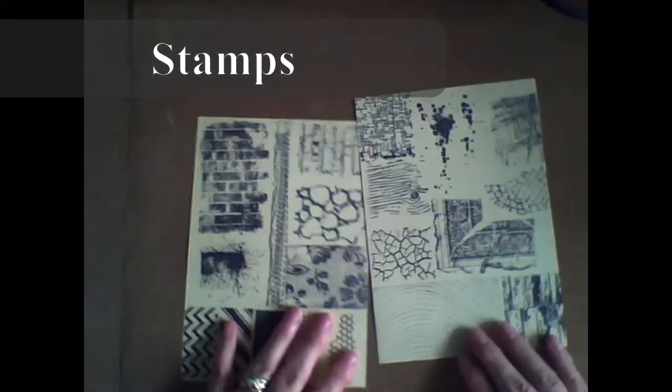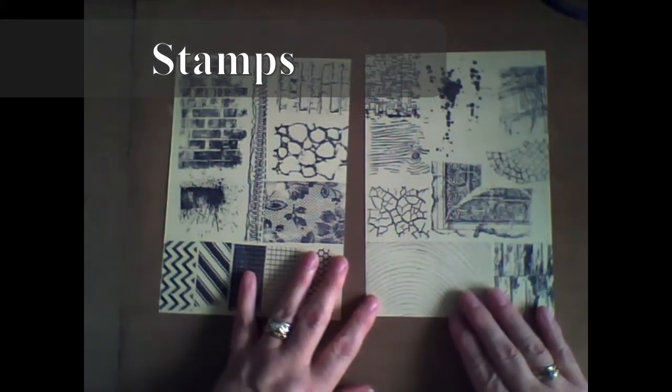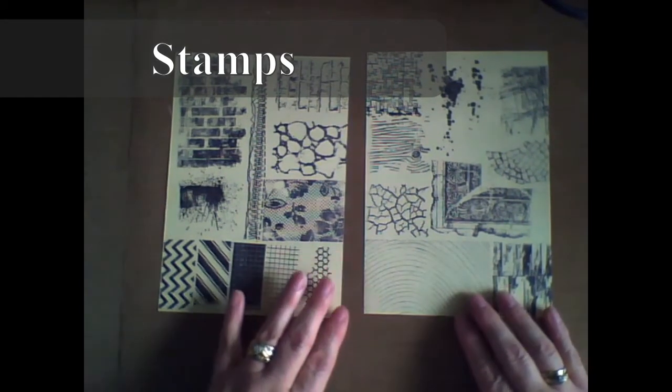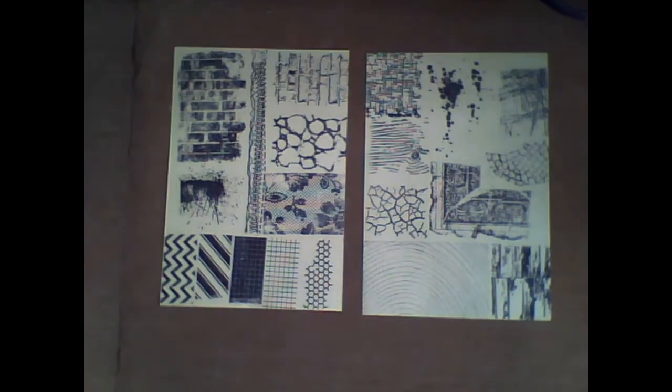Stamps. Stamps are a great way to achieve the look of texture or dimension without the mess or need for a long list of materials to achieve the look. With a selection of stamps and inks, you can create a variety of looks with a minimum of effort and cleanup.